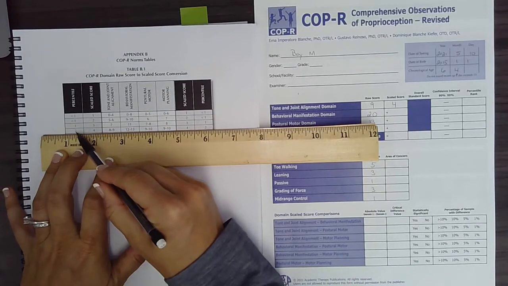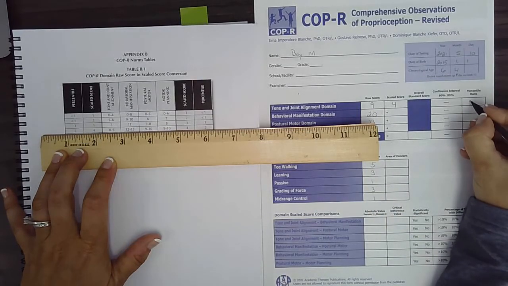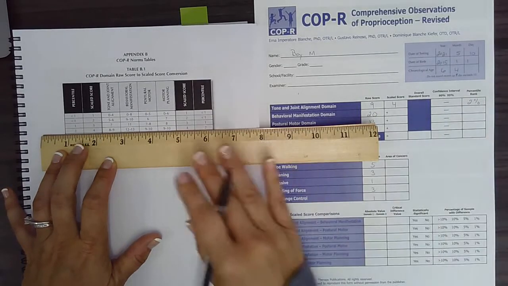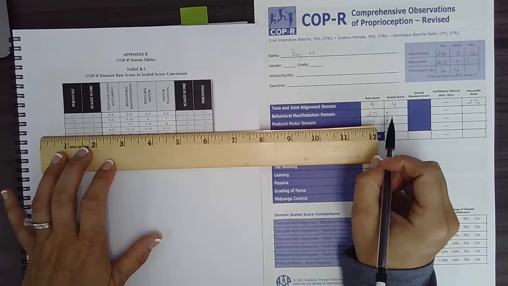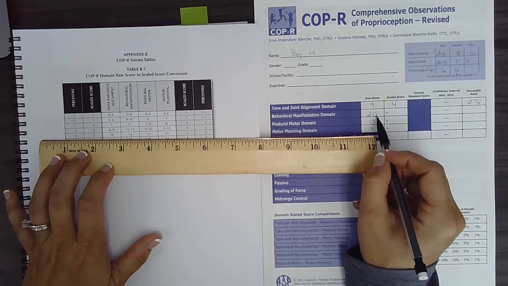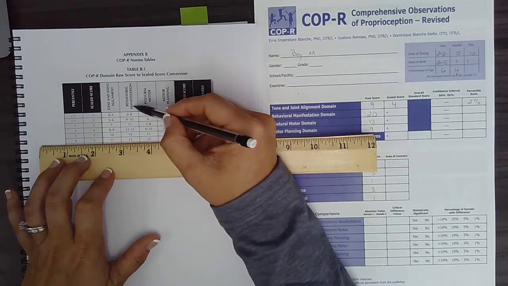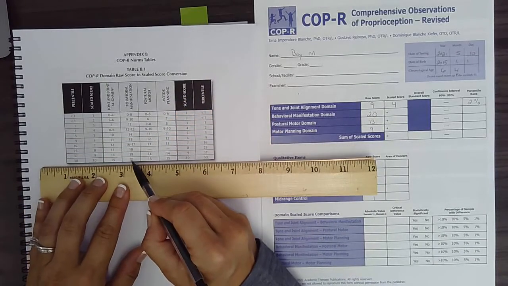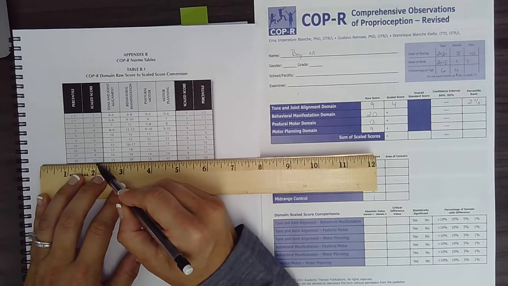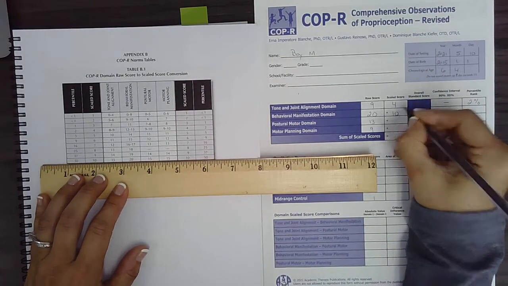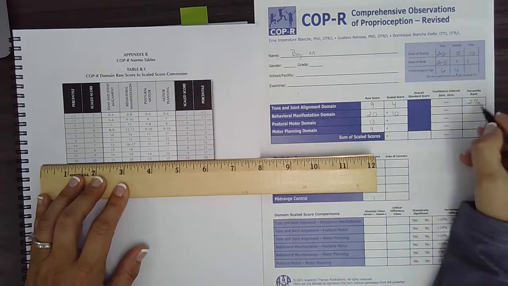And the percentile is 2. So he fell in the 2nd percentile. For behavioral manifestation, it was 20. His scaled score was a 10, and he was in the 50th percentile.